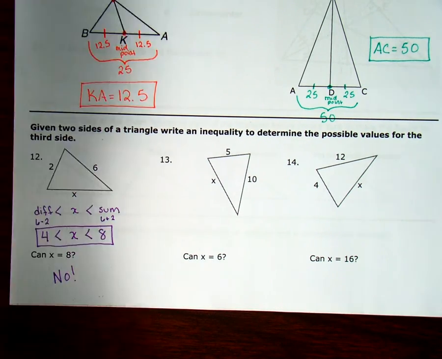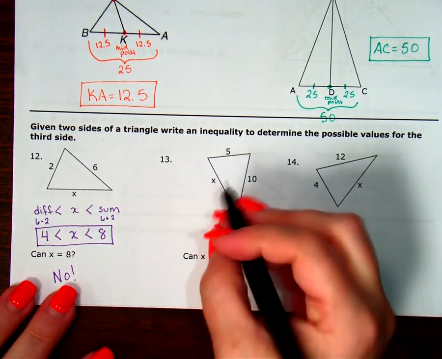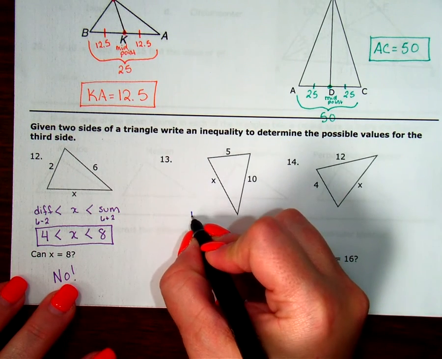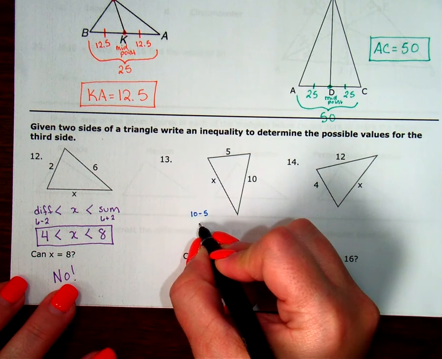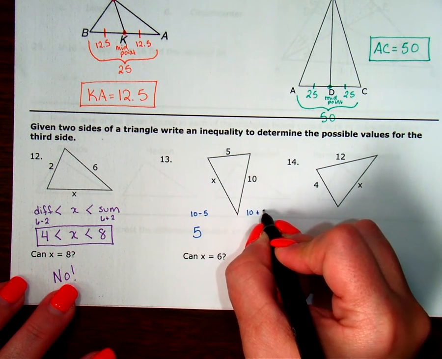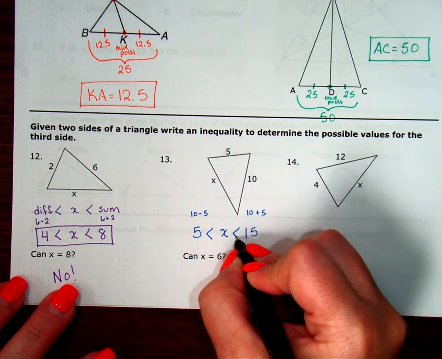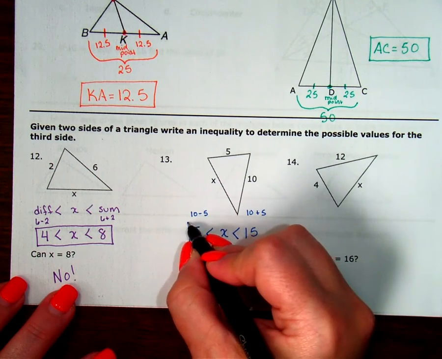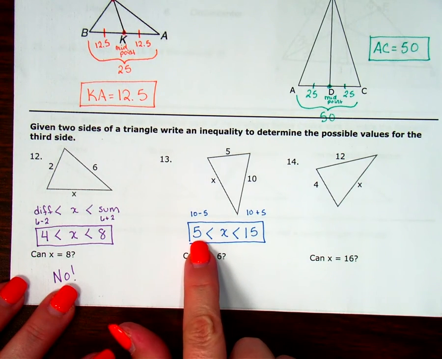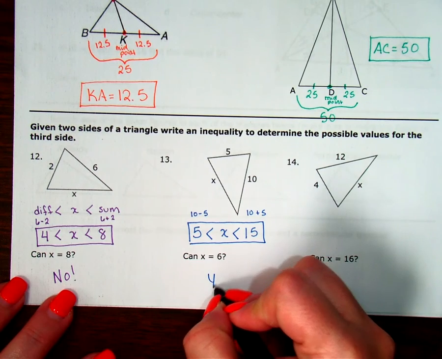Okay, let's look at number 13. Again, the same thing. I'm going to fall between my difference and my sum. So I'm going to look at the difference between 5 and 10. Use the big number first so we get a positive difference. And then I'm going to look at the sum, and I know that x is going to fall in between the 5 and the 15. So can x equal 6? Yes, because 5 would be less than 6 and 6 would be less than 15. So yes.